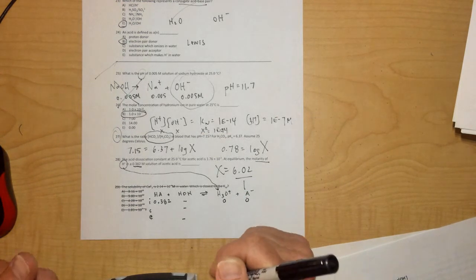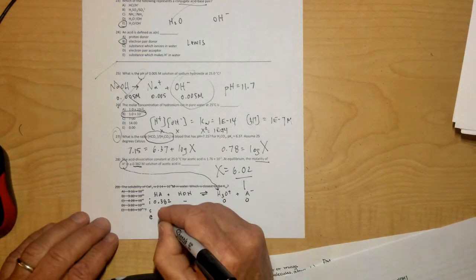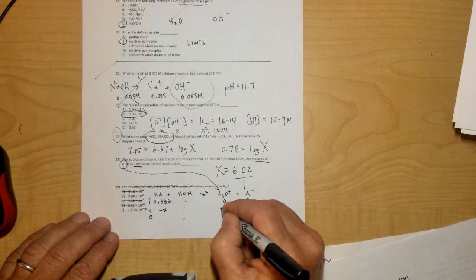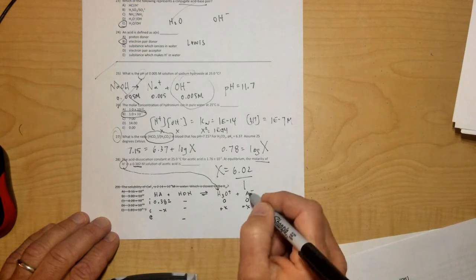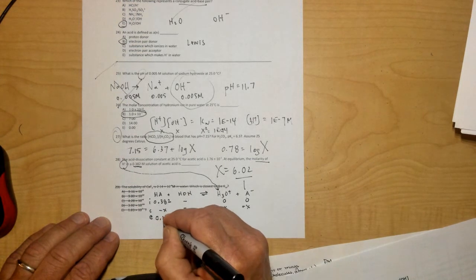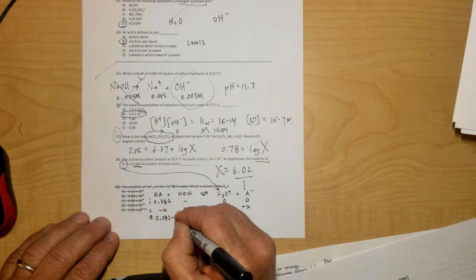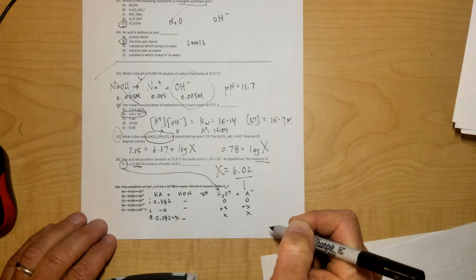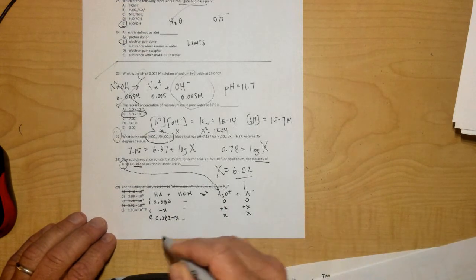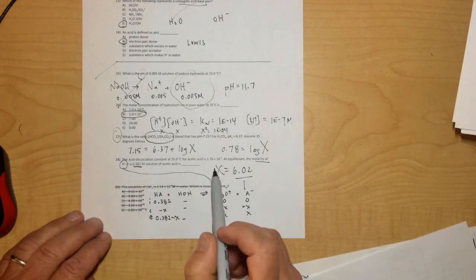Then, when the acid dissociates, I'm going to lose a certain amount of this, and I'm going to gain that amount over here and that same amount over here because it's a 1-to-1-to-1 ratio. And so this will end up being 0.382 minus x, and this will end up being x, and this will end up being x.